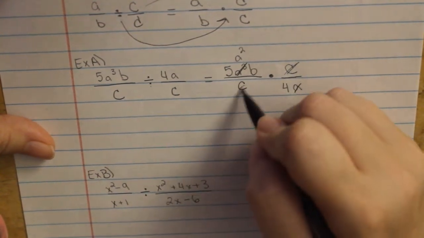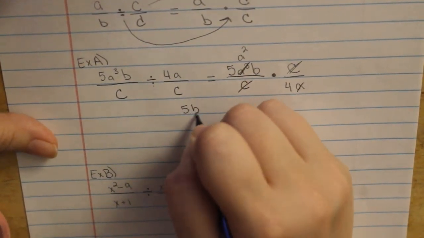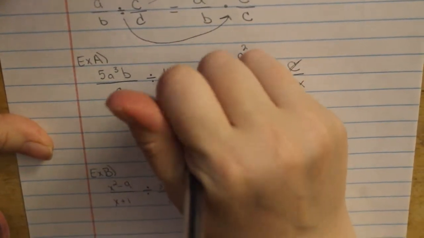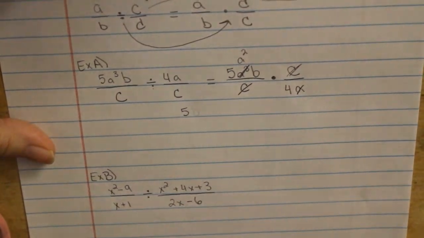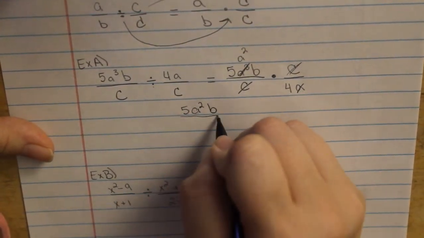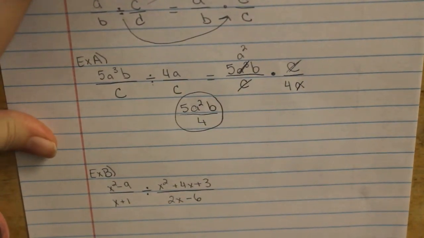I've got a c on top, c on bottom, and I am left with 5 a squared b on top. There's a glare from the light, so I did not see my a squared b over what's left on my bottom, which is 4. And that's all there is to that.